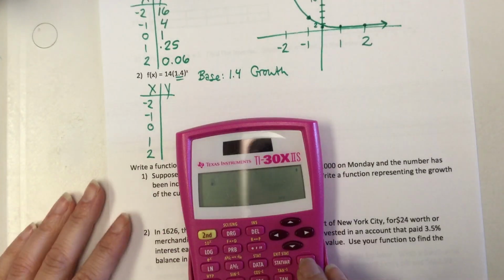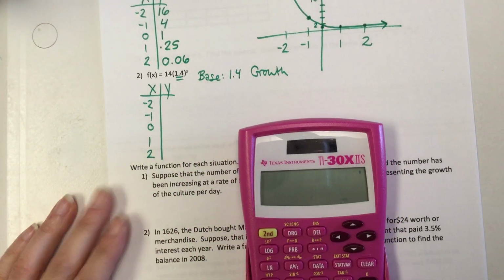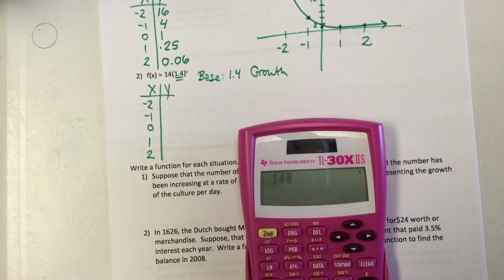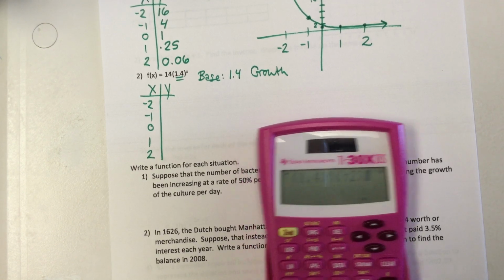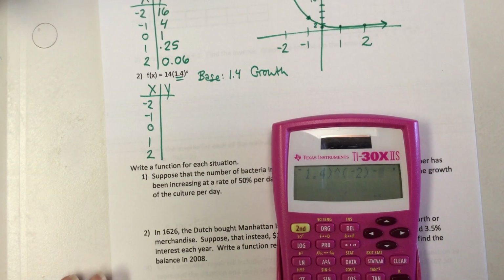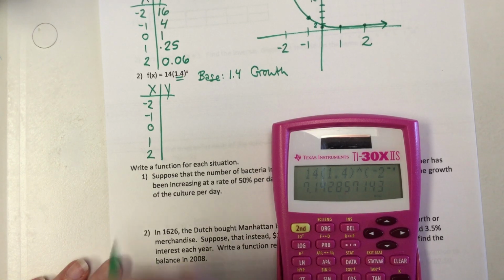So I'm going to go ahead and fill this into my calculator so I can complete my XY table. I have 14, and in parentheses, they gave us 1.4 to the power of. My first exponent is -2. If I fill that in, oops, sorry, I accidentally hit a minus sign. There we go. 7.14.